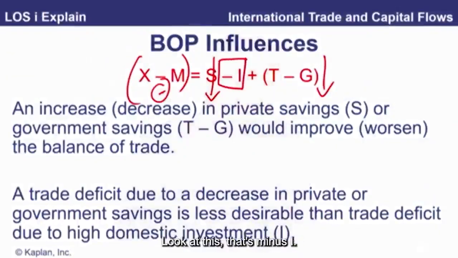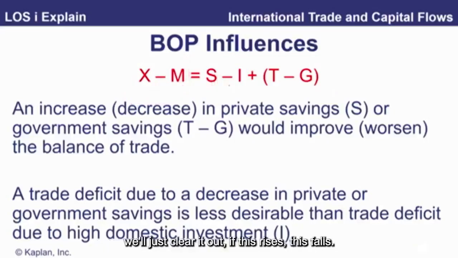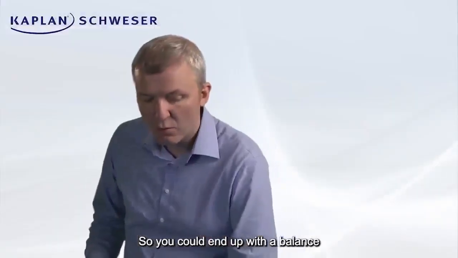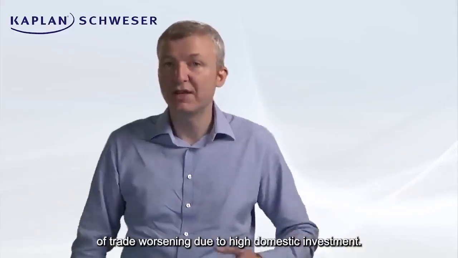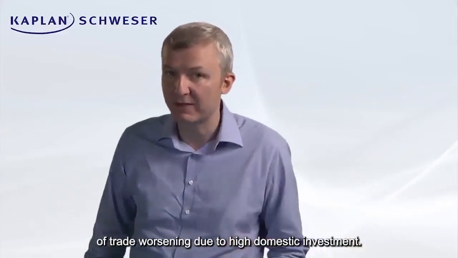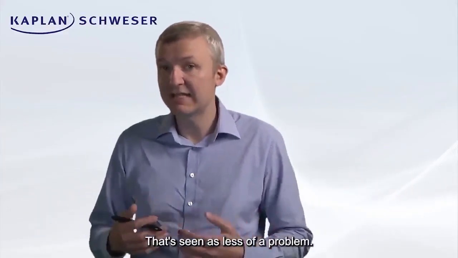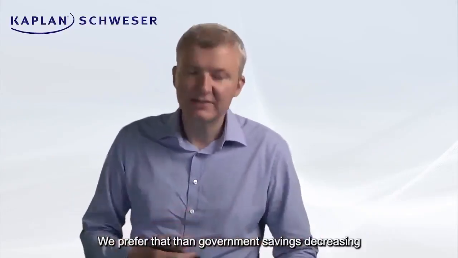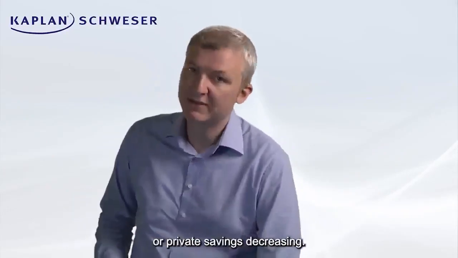Look at this, that's minus I. So the larger your domestic investment, as this rises, if this rises, this falls. So you could end up with a balance of trade worsening due to high domestic investment. That's seen as less of a problem. We prefer that than government savings decreasing or private savings decreasing.